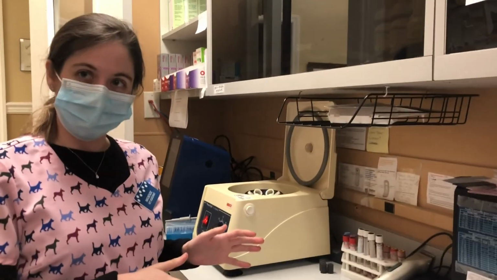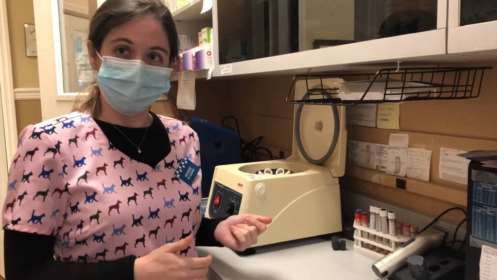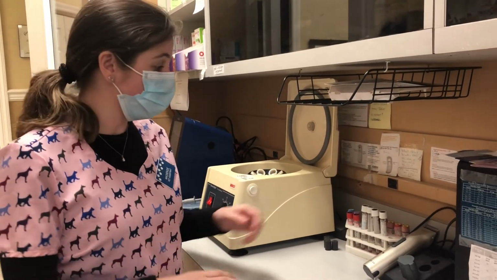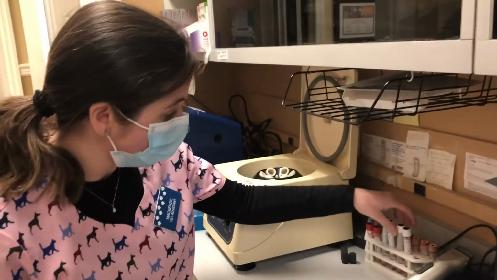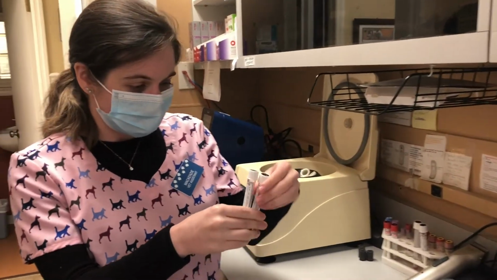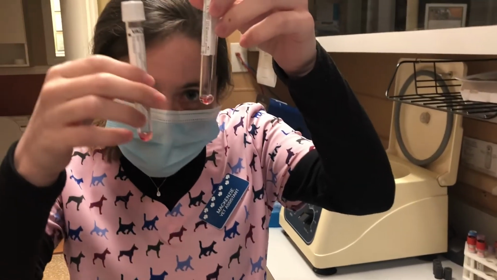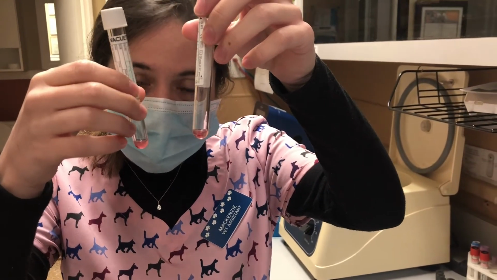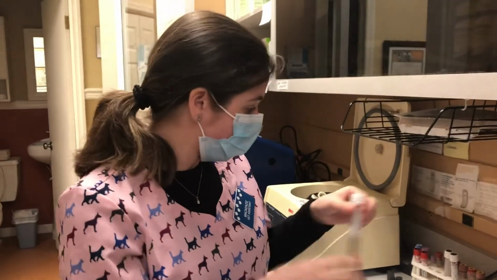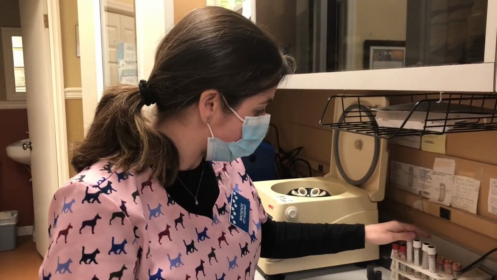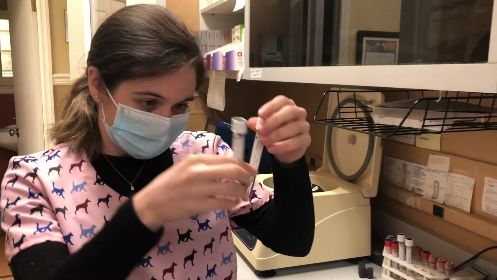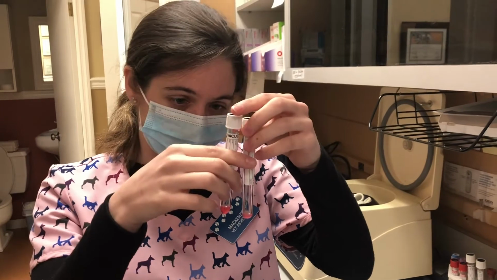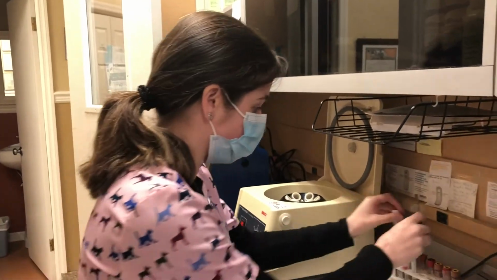So our major and our minor and our controls have all sat out for 30 minutes, and they've all been centrifuged. So we're going to take a quick look to see if we can see any agglutination present. So here are our major and our minor. You can see a little bit of what I would consider agglutination, but we'll double check under the microscope. And our controls, as you can see, not much going on there in way of agglutination, so that's good. That means our controls worked.